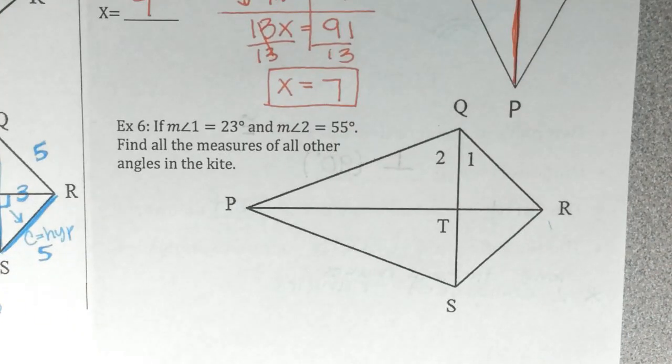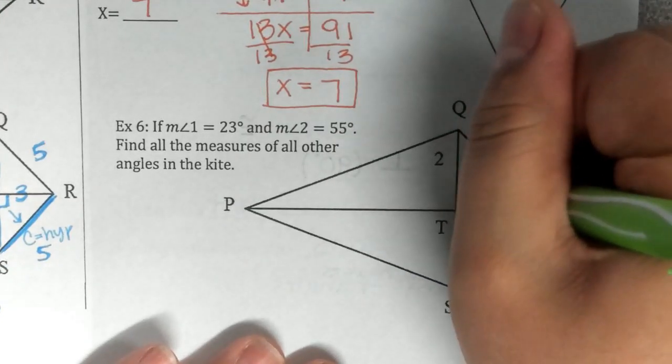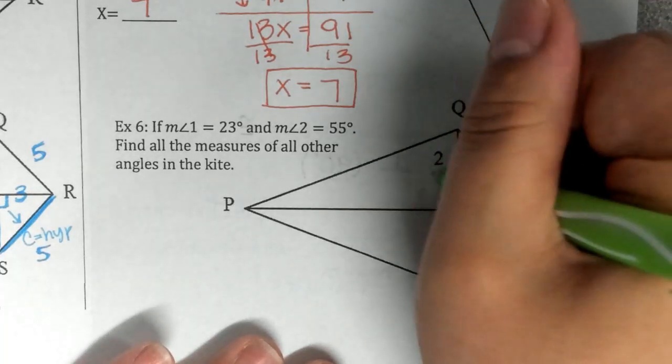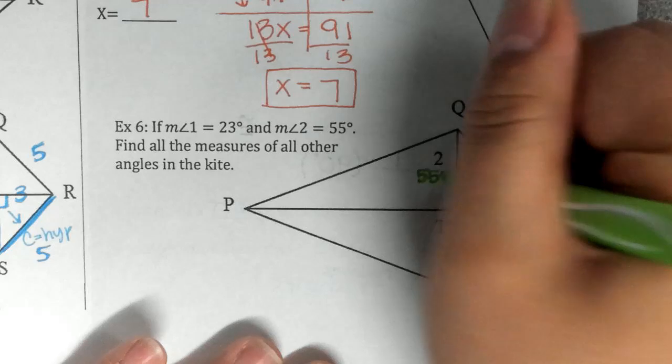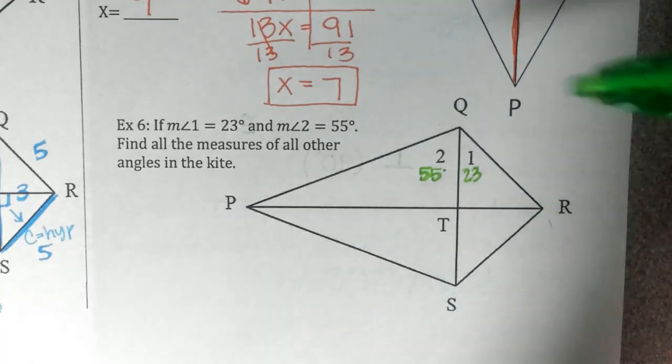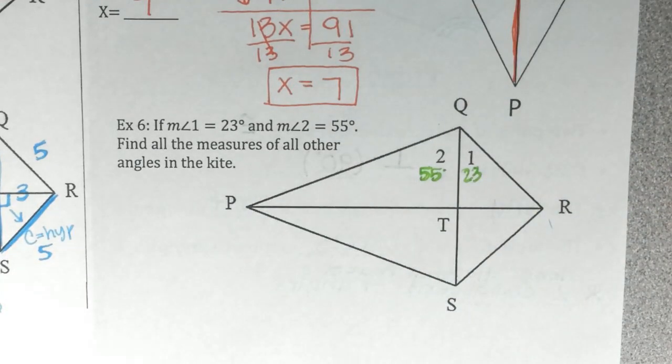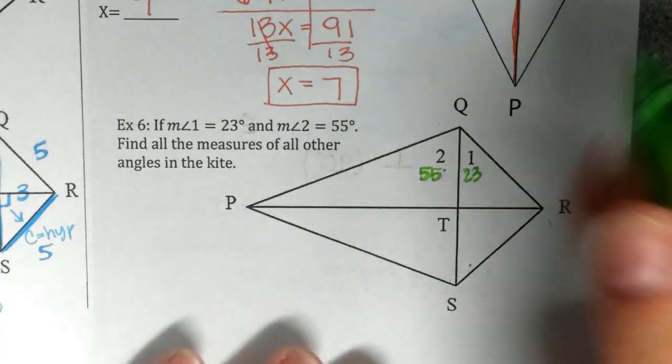Last but not least, if angle 1 is 23, and angle 2 is 55. Find the measures of everything else. What's the easiest one I should know? Okay, so what's S going to be?